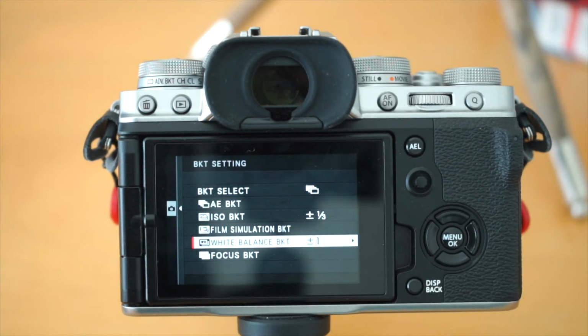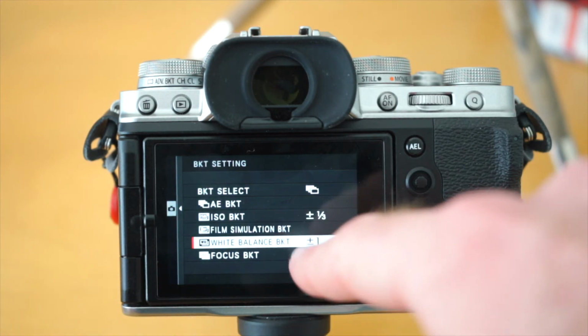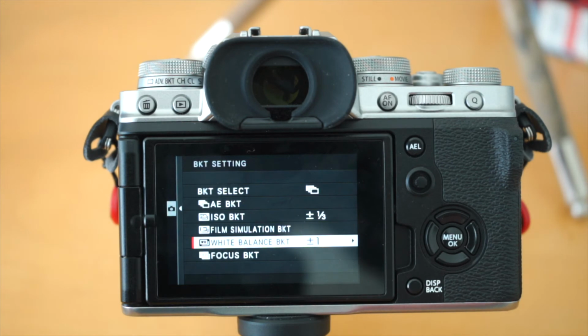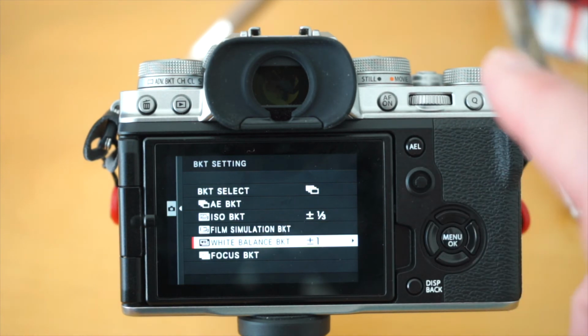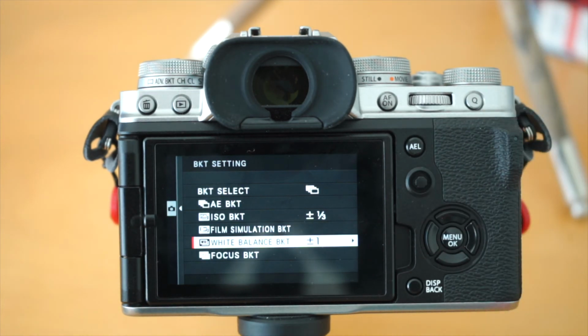So this again is 3 photos, but the bracketing amount will be +1, +2, or +3. Each time the shutter is released, the camera will take 1 shot and process it to create 3 copies: one with the current white balance setting, one increased by the selected amount, and another decreased by the selected amount. Right now it is set for +1, so it will take a photo with the current white balance setting, then one with +1 white balance, and then one with negative white balance.